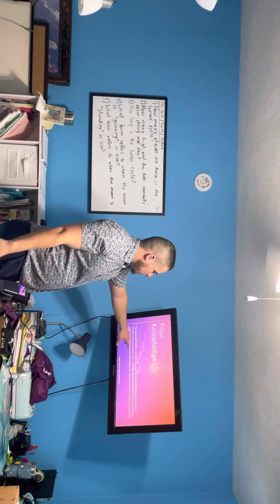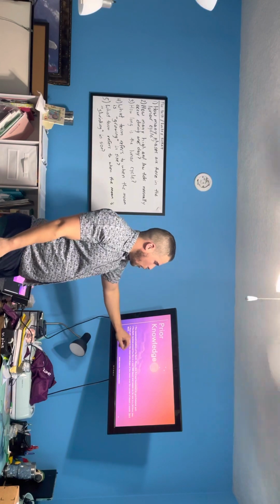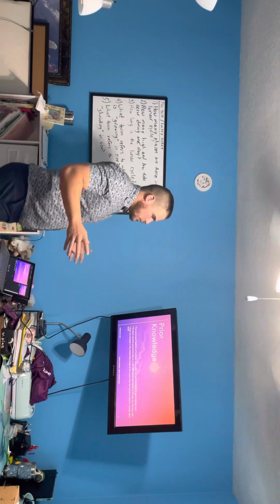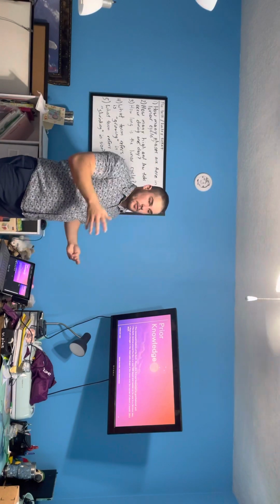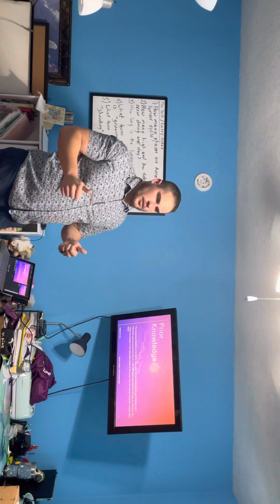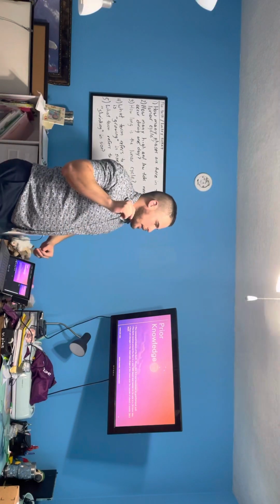There are changes in the observable shape of the moon over the course of about a month, so 29.5 days. So whoever said earlier that it was a month, that was right on the money. The exact amount is 29.5 days, but it's good that you guys are thinking about the month being the full lunar cycle.